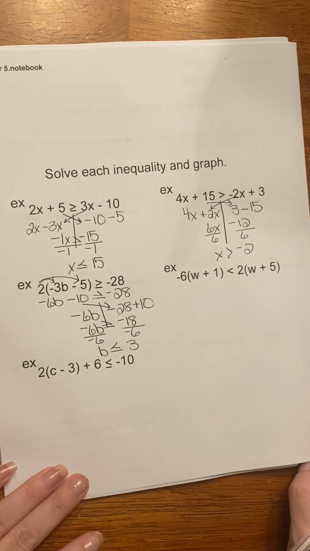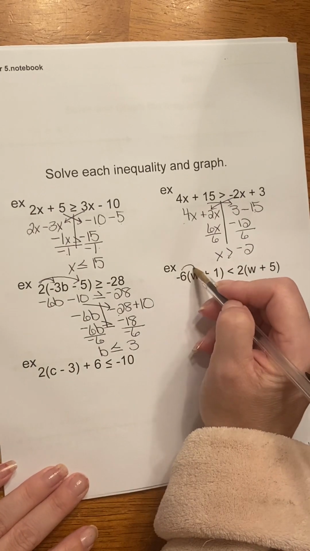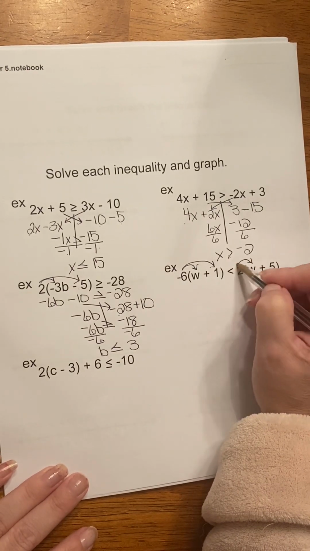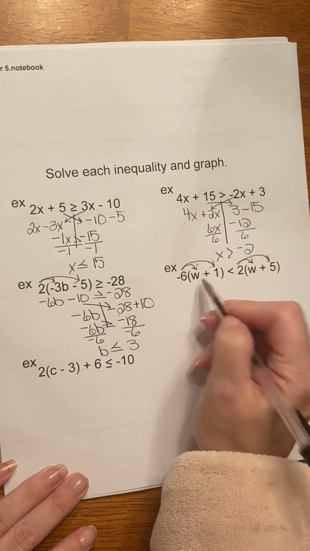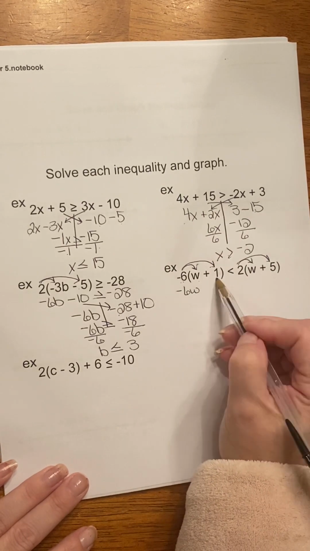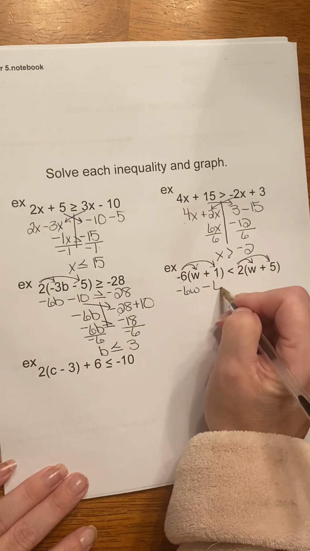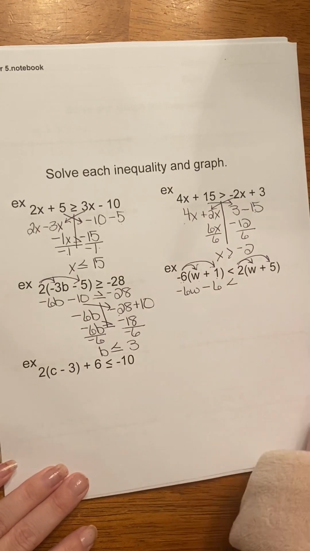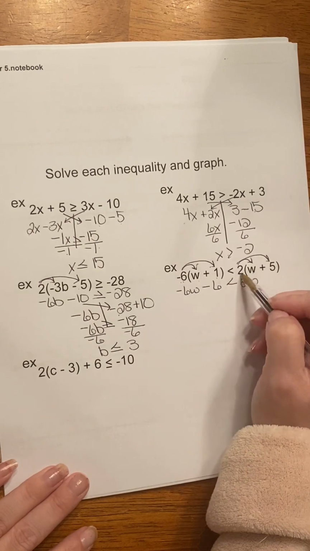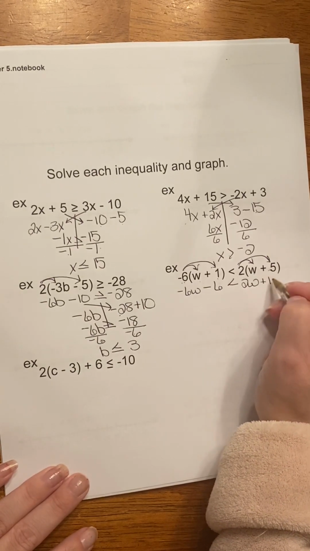Okay. Problem 4 here, we need to do double distributive. So we're going to do negative 6 times the first one and 2 times the second one. Negative 6 times w is a negative 6w. Negative 6 times 1 is negative 6. Bring your symbol down. 2 times w is 2w. And 2 times 5 is 10.